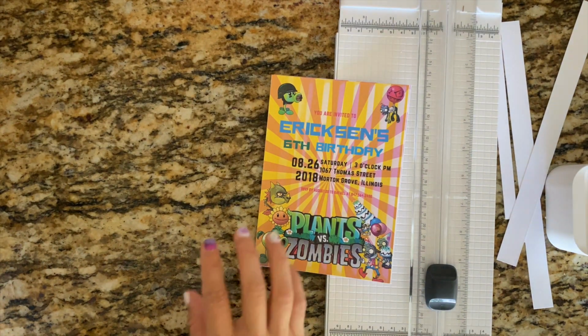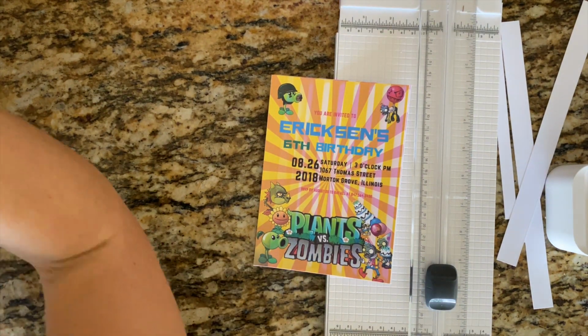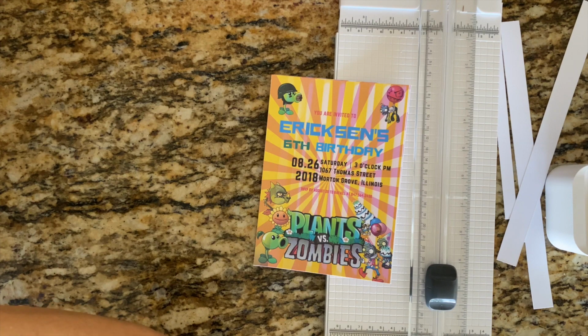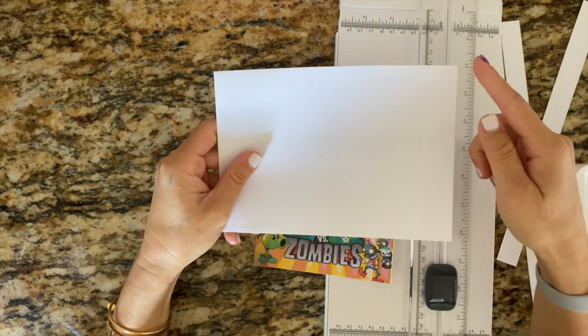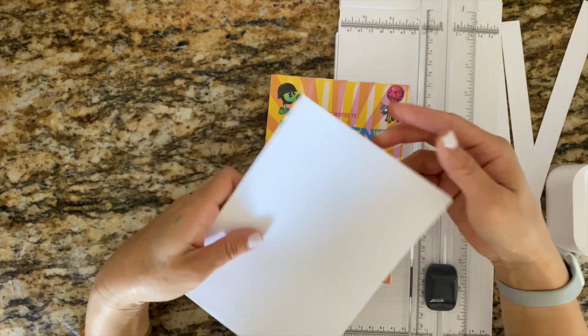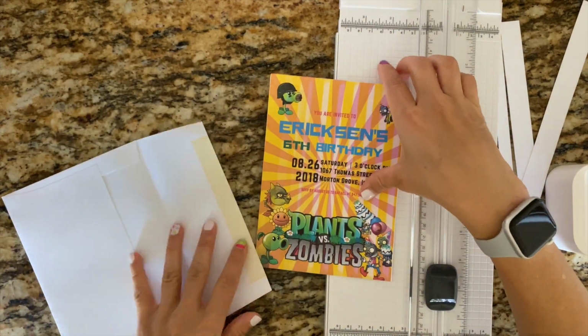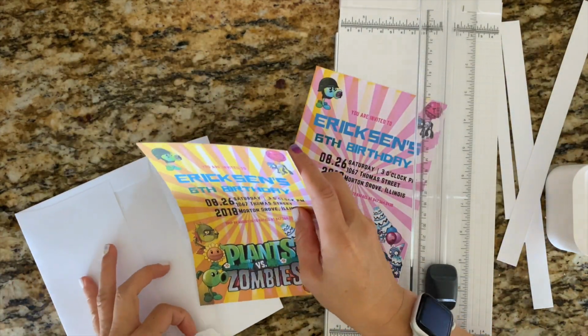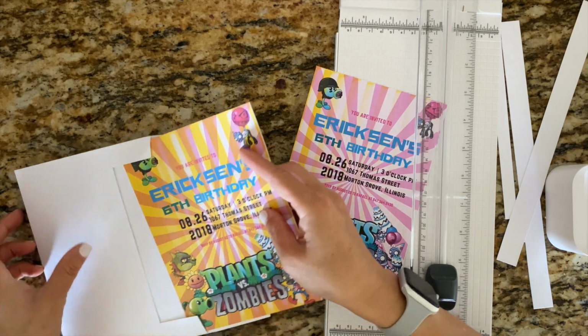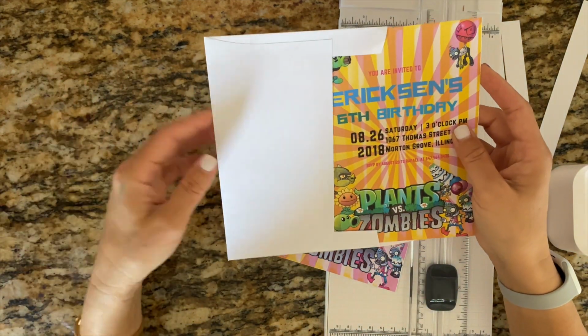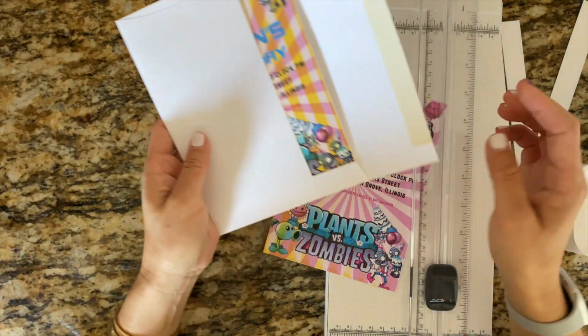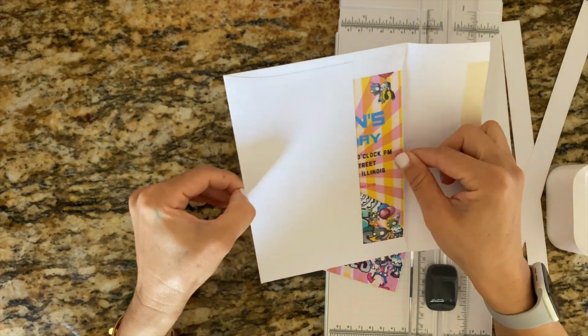And so the envelopes that I have for this are 5 1/4 by 7 1/4, so they fit perfectly in here. These are just envelopes I had extra from my Christmas cards, but it's a pretty standard envelope size.